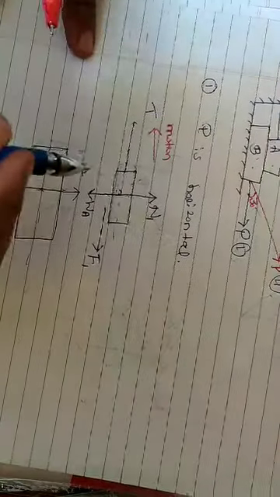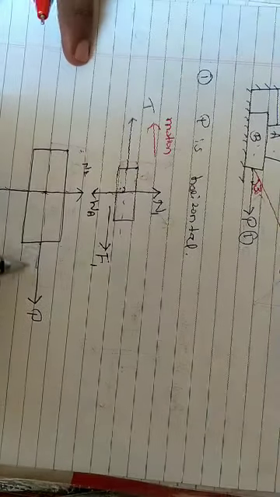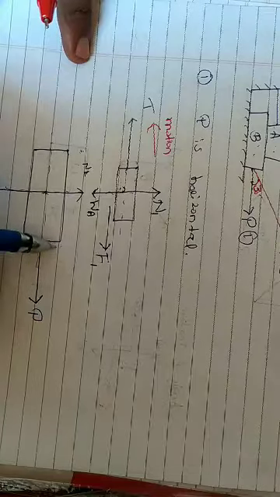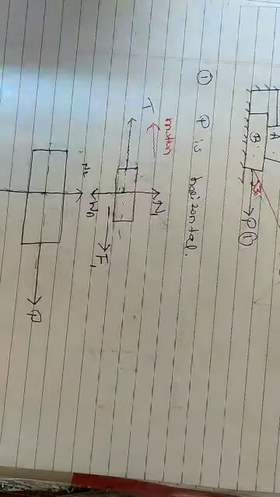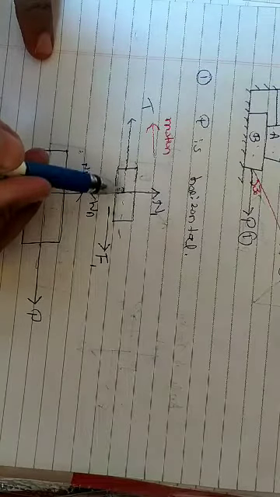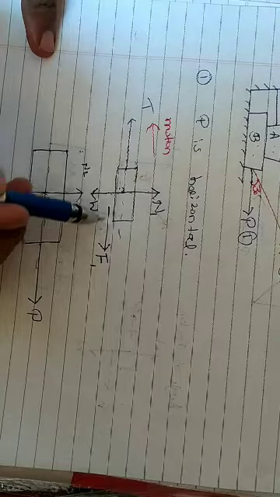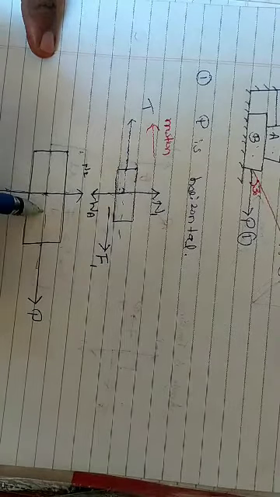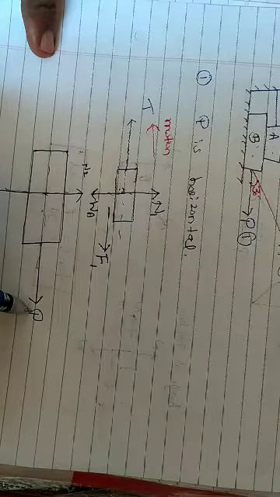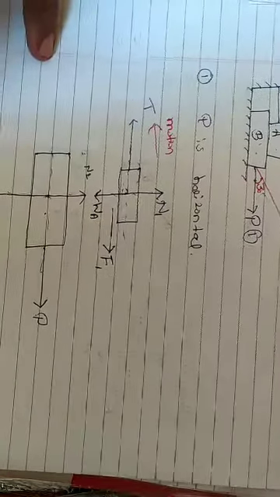Now we are dealing with the case when P is horizontal, so this is the direction of P. P is acting in this direction, so the motion is in this direction. Remember, we are considering each body separately. For body A, the tension force means the body is moving in this direction, so frictional force acts in the opposite direction. For body B, P is acting in this direction, so motion is in this direction, and frictional force acts in the opposite direction.